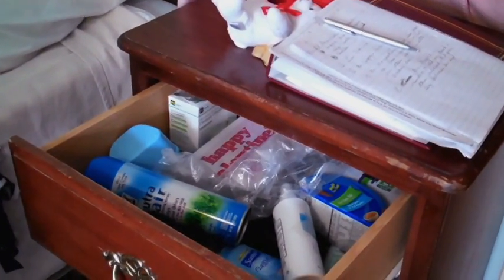If you don't have a storage plan, here's what can happen. So where is that denture cup? Clearly, it pays to plan ahead.